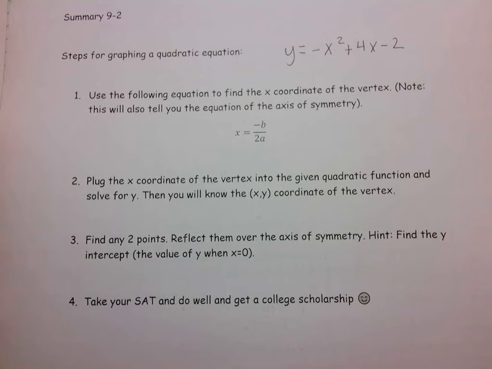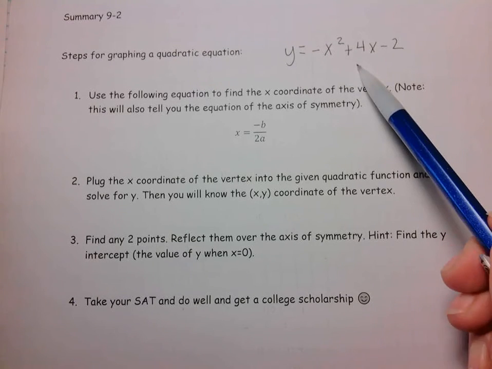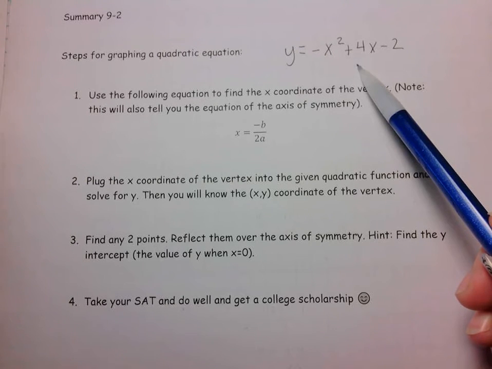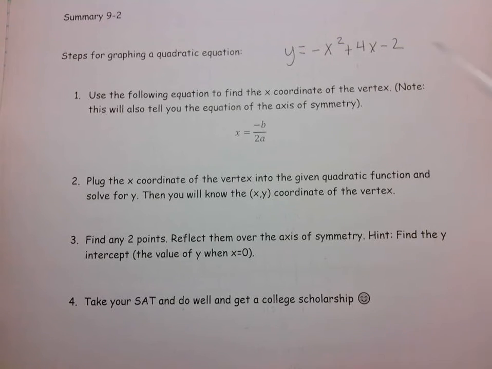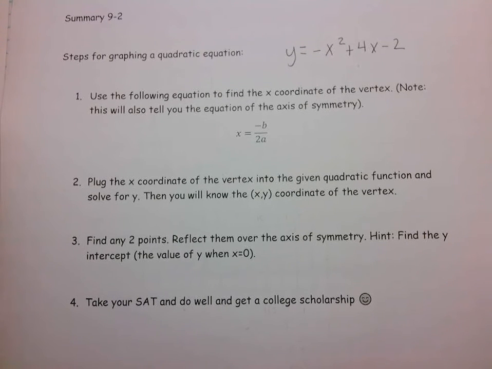Now what I want you to do is graph this function, y equals negative x squared plus 4x minus 2. I uploaded these steps for graphing a quadratic equation. I uploaded these steps for you. So print this out and use it while you're doing your homework. And do you like step 4 there? So go ahead and hit pause and graph this using these steps.